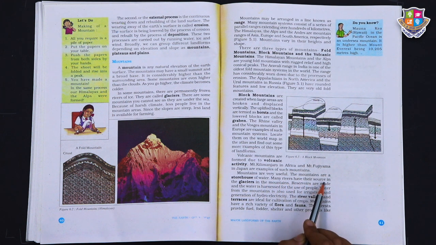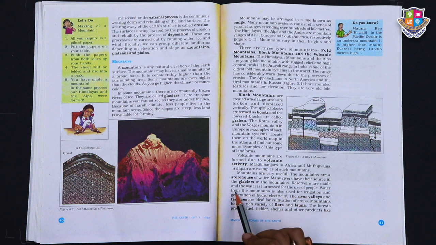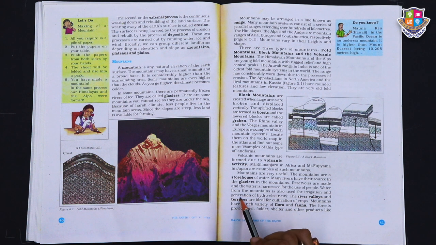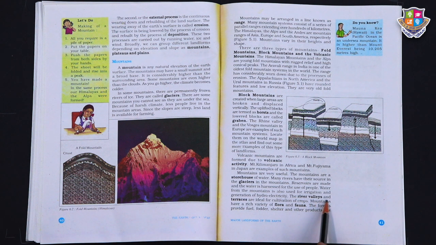Many rivers have their source in the glaciers in the mountains. Reservoirs are made and the water is harnessed for the use of people. Water from the mountains is also used for irrigation and generation of hydroelectricity. The river valleys and terraces are ideal for cultivation of crops.